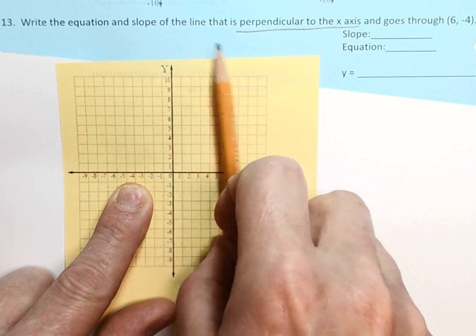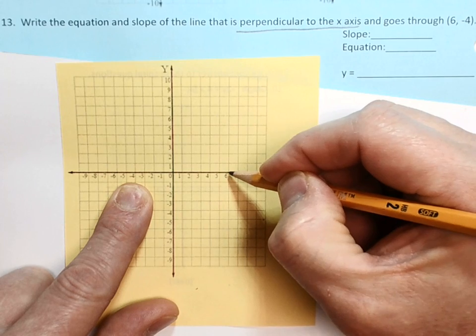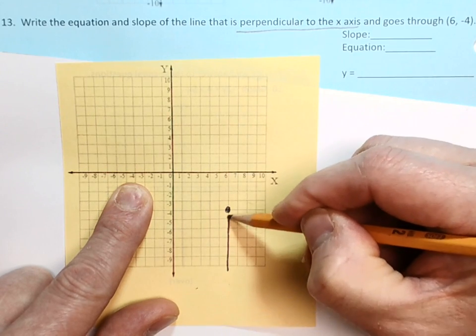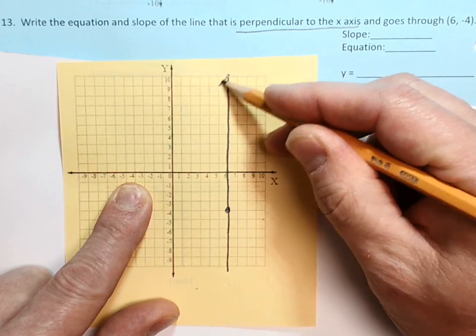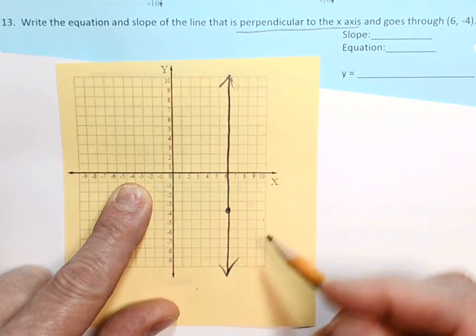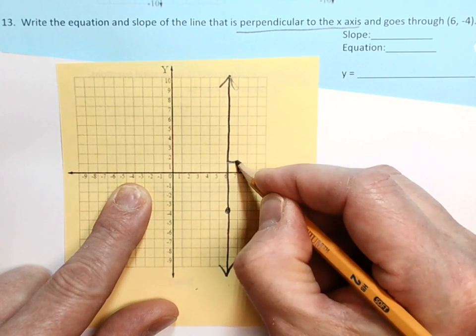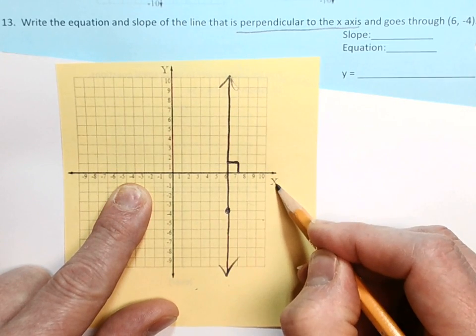Okay, so I want my line to go up and down through (6, -4). We can put the dot there, we really don't need it per se. Alright, so this is what we've got. This is our picture of what's happening. See my little right angle there? It's perpendicular to the x-axis.